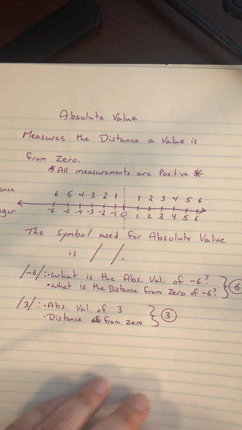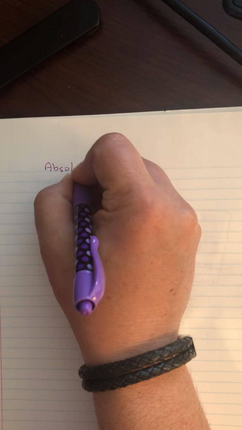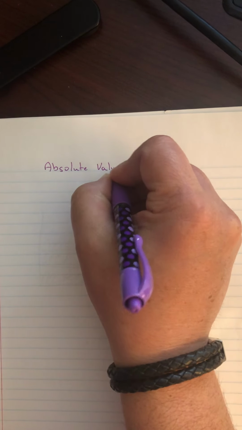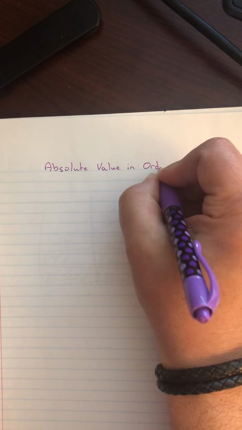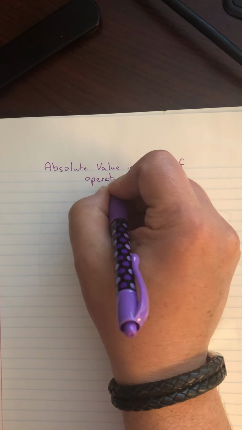All right, I'm going to turn my page so I can do the last part of my lesson all on one sheet of paper. And the last part of this lesson is using absolute value in order of operations. Okay, so we know that it's parentheses, then exponents, and multiplication, division at the same time, addition, subtraction at the same time.